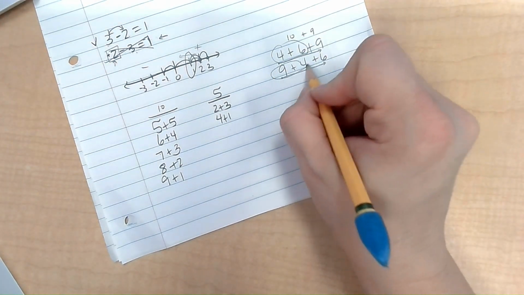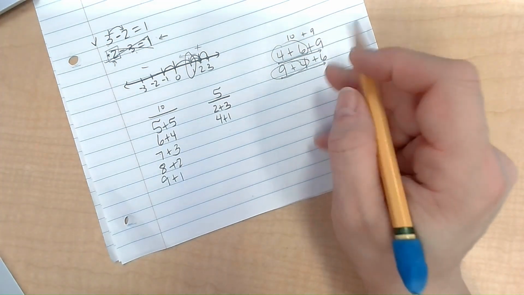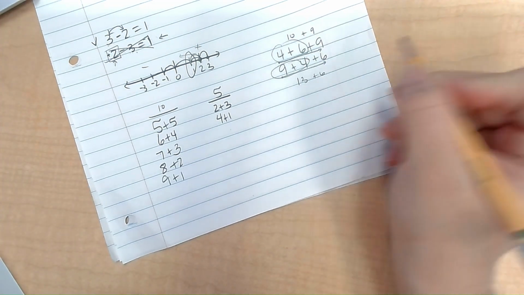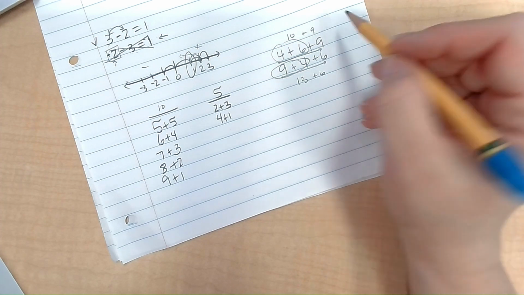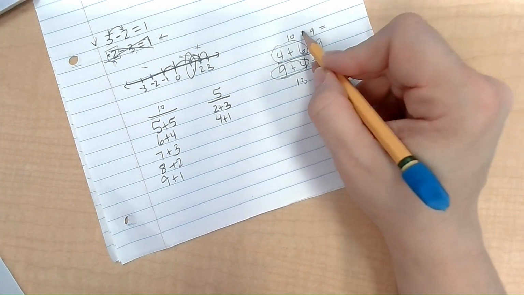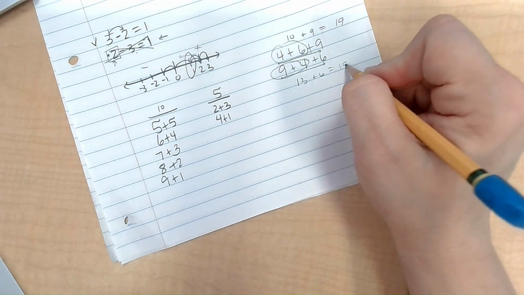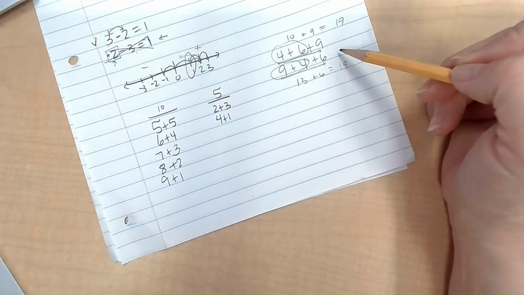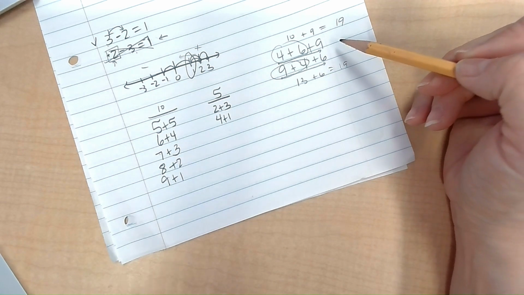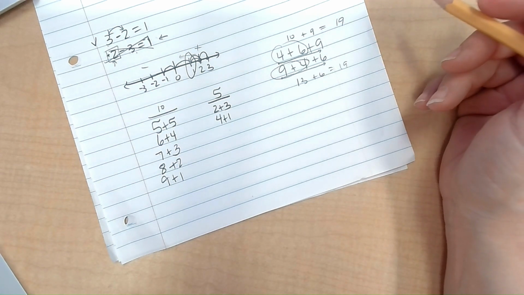But this one, if I did this part first, 9, 10, 11, 12, 13 plus 6, which one's easier to do? Well, this one is, because 10 plus 9, I know that's 19. That's pretty quick. And 13 plus 6 is also 19. So it doesn't matter what order I do it in, but one way is definitely easier than the other.